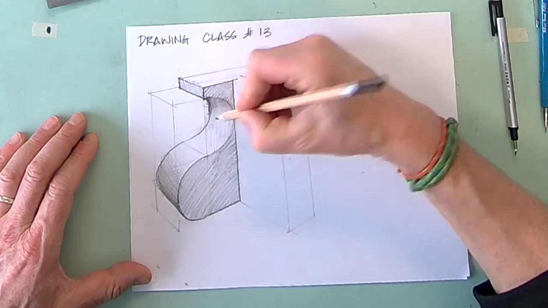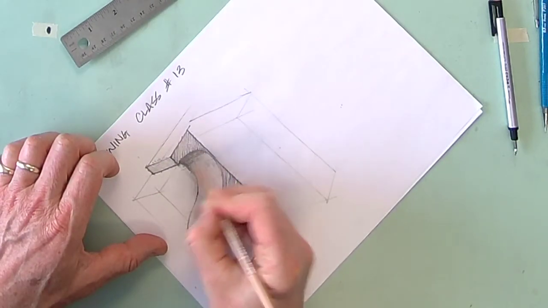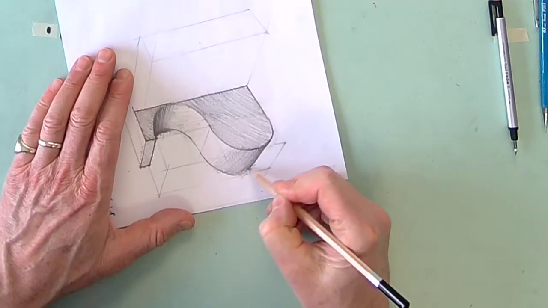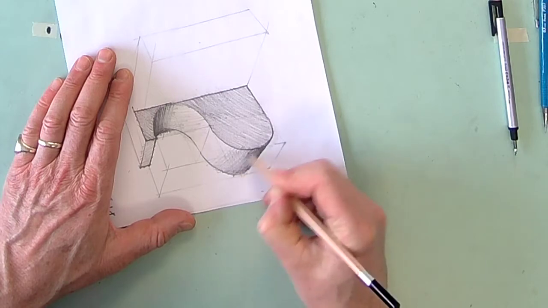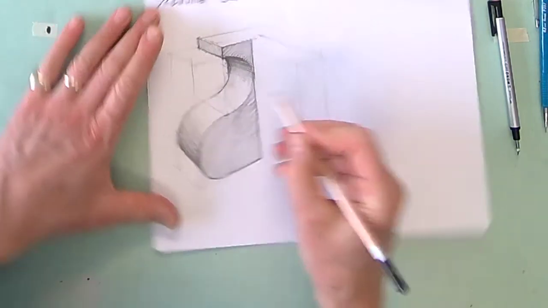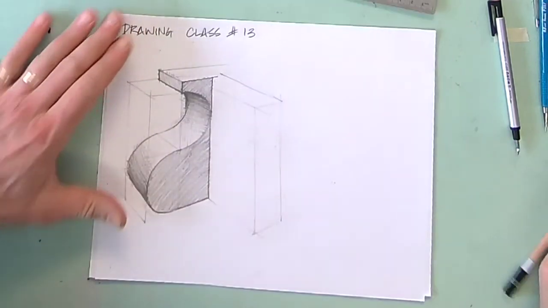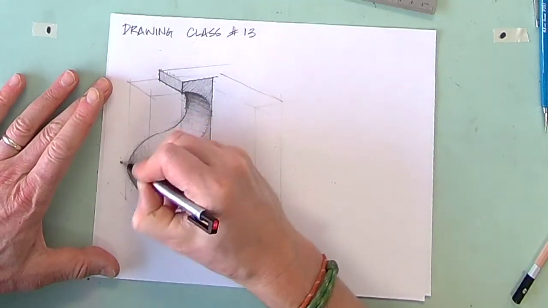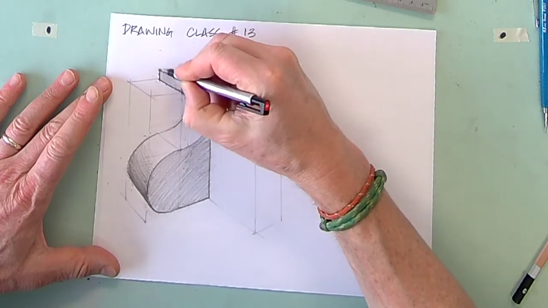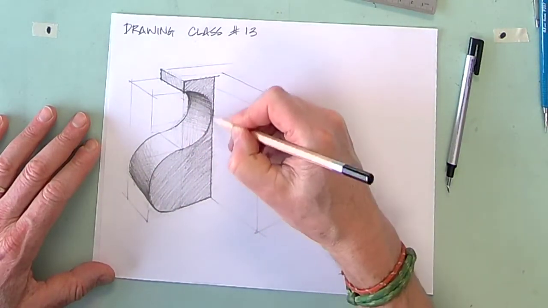So we want to try and get some of those edges really nice. Might turn my paper a little bit. It's actually easier to sort of go across the work as opposed to doing it on an angle. So do you see there's a lovely curve going in there and a curve going in there? There we go. Okay, so that's curve number one. So the next one will be just an exact opposite of that. So I can darken that in a little bit more.